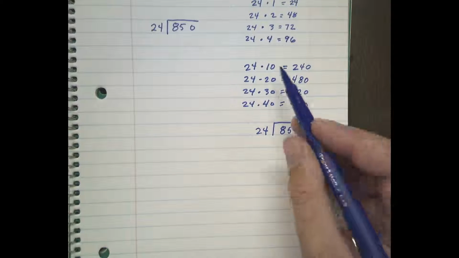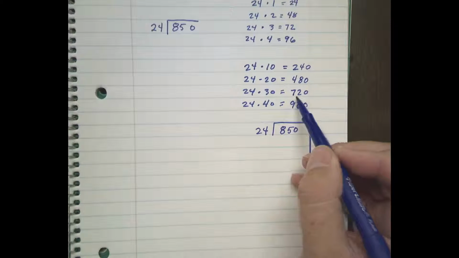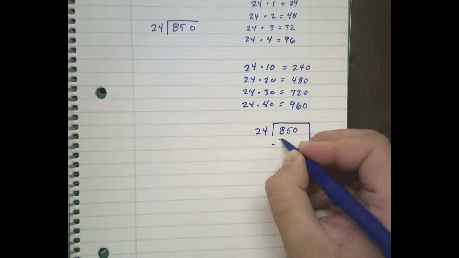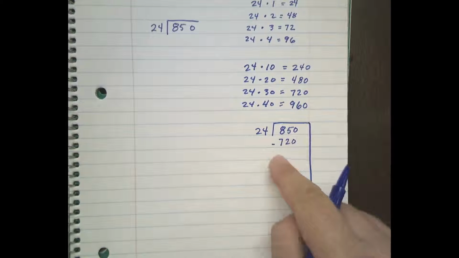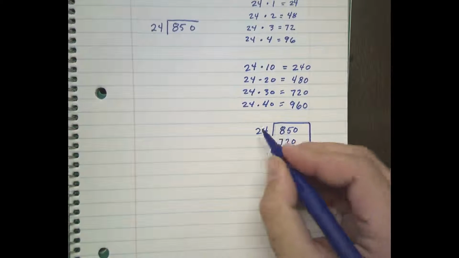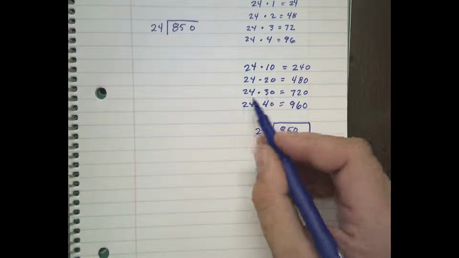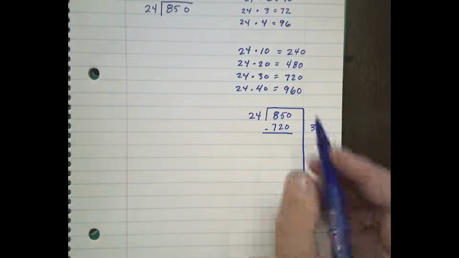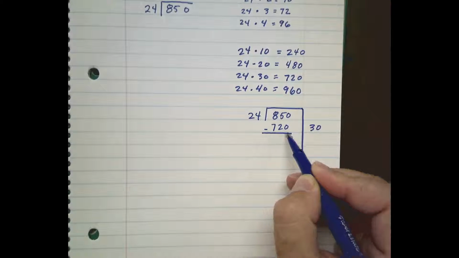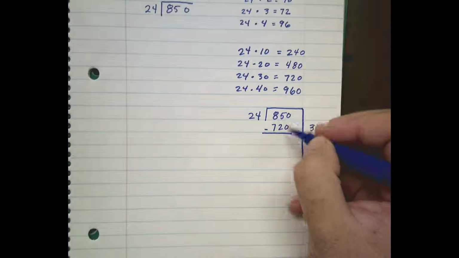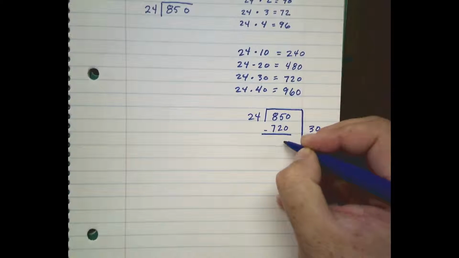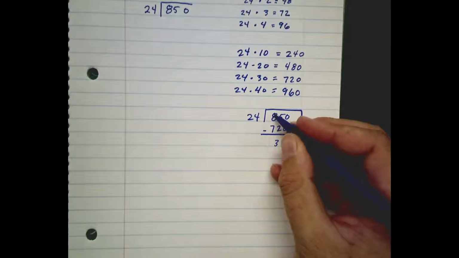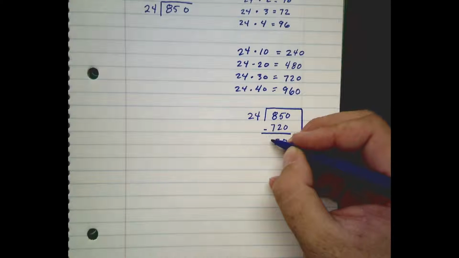So I have 24 times 30 gets me 720. That's going to be pretty close. So just like the normal way we've been trying to solve it, we just subtract like normal. But I'm going to write the 30 on this side, because it's 24 times 30. So 24 times 30 is 720, and I'm going to subtract. 0 minus 0 is 0, and 5 minus 2 is 3, and 8 minus 7 is 1.